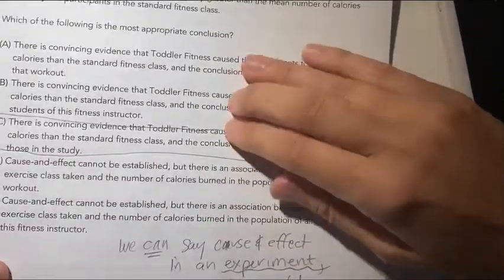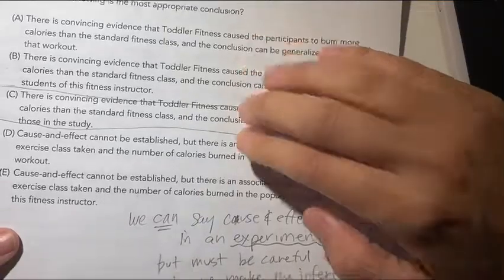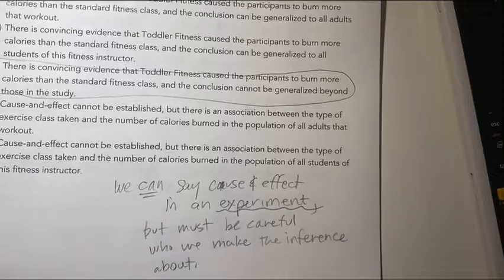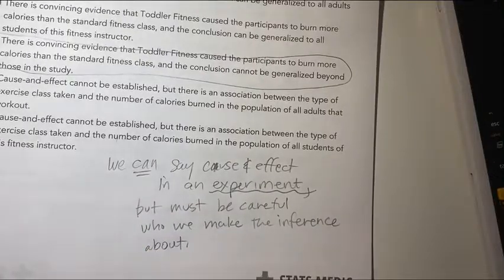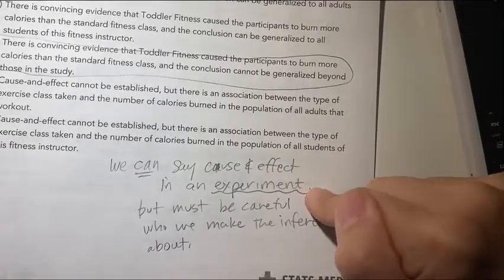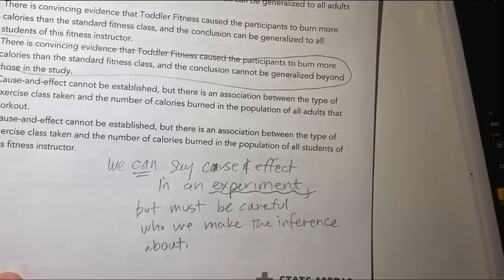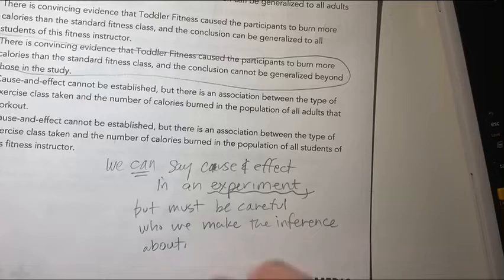So you might be going back and forth. Do I say caused or is that too strong? And I have to say there's an association. Well, the answer to that question is this. We can say cause and effect in an experiment, but we must be careful about who we make an inference about. Okay, what does that mean? I'm gonna try to explain that.